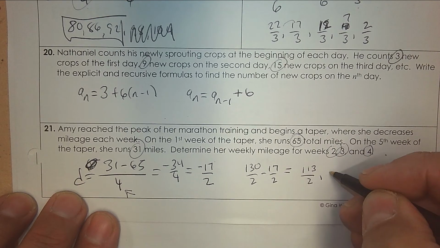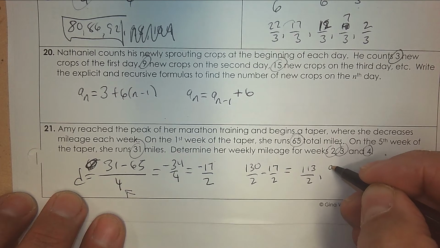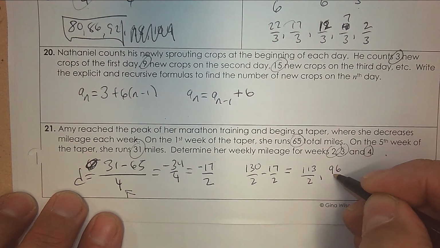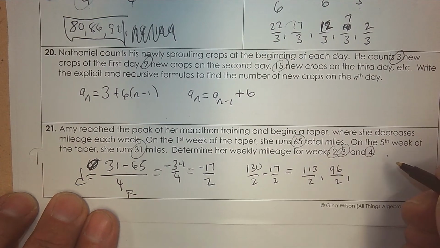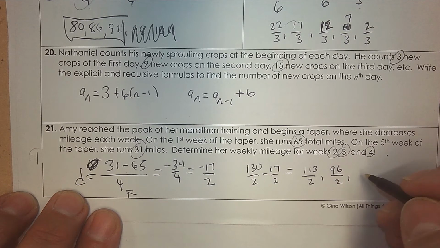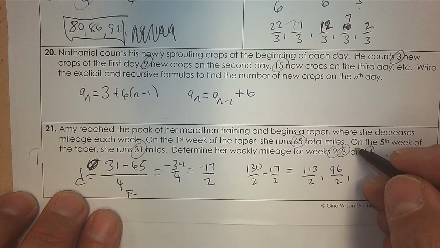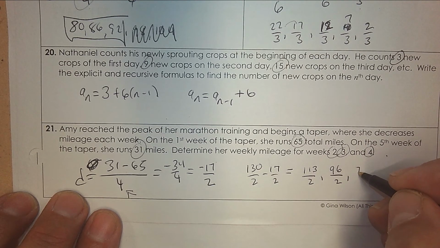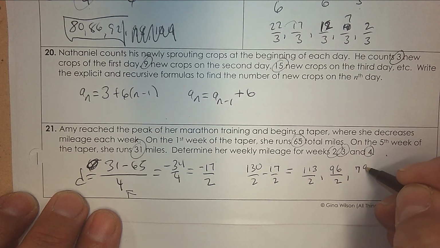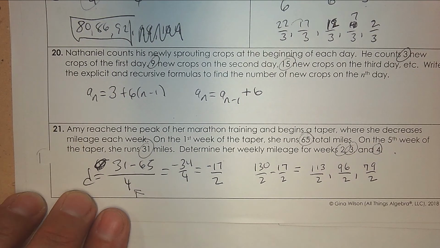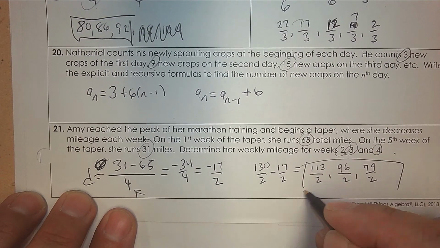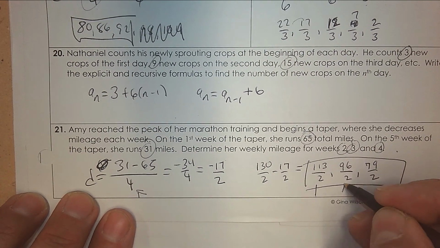Subtract 17 again, and you get 96 over 2. Subtract 17 again, and you get 79 over 2. So that's week 1, week 2, week 3 in terms of miles.